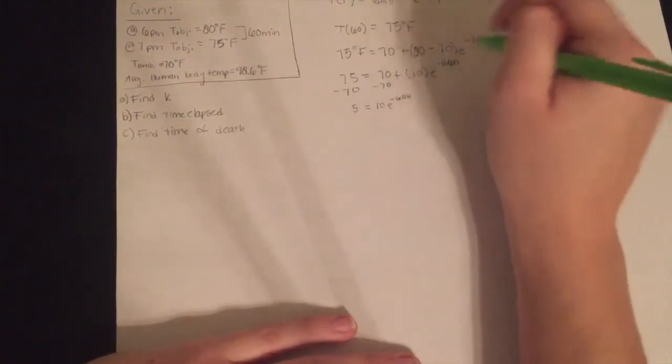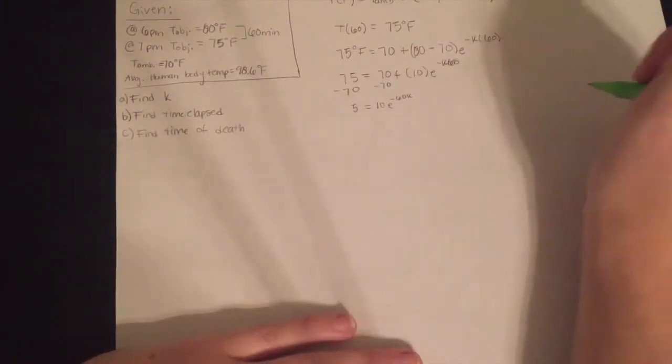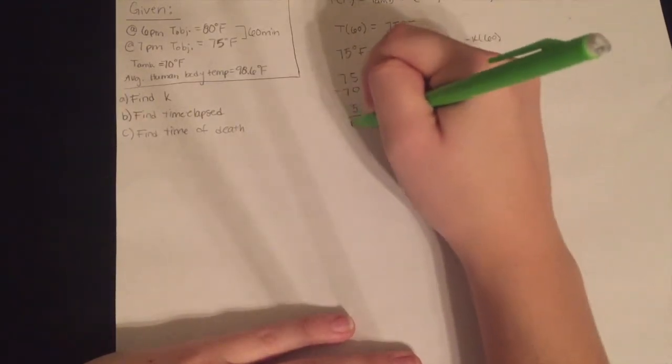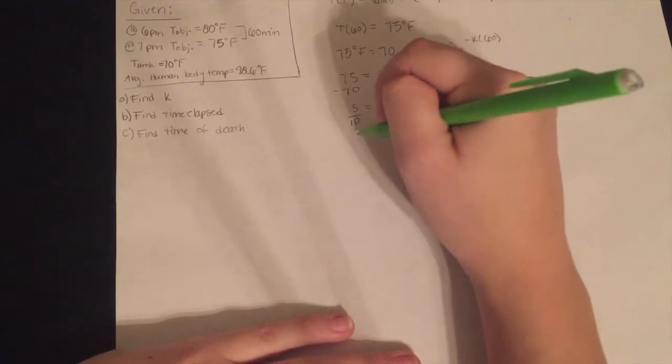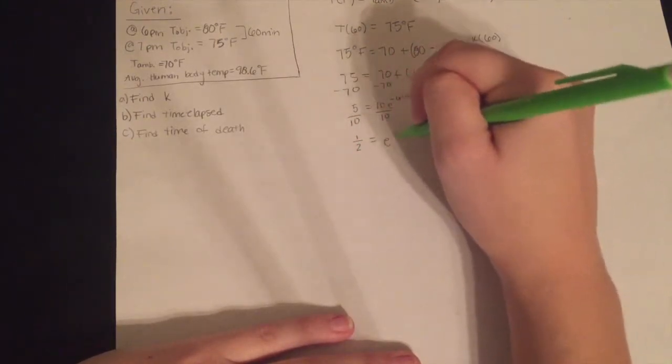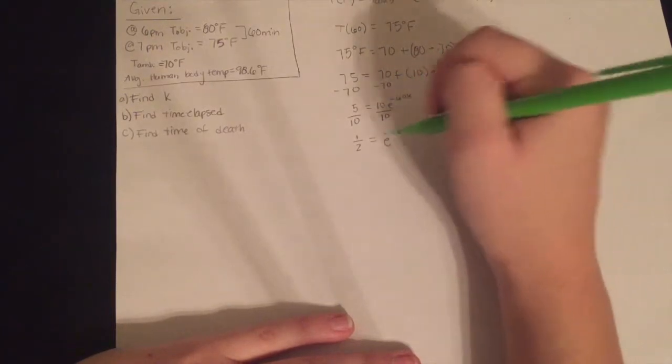I just rearranged it so it would look more natural. Then we divide each side by 10, and that should be 1/2. So it's going to be 1/2 equals e to the negative 60k.